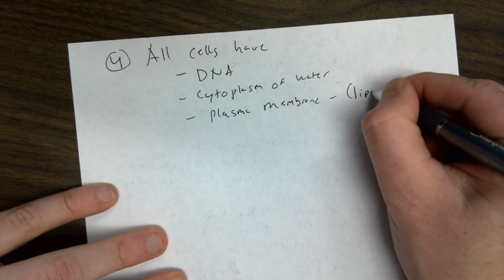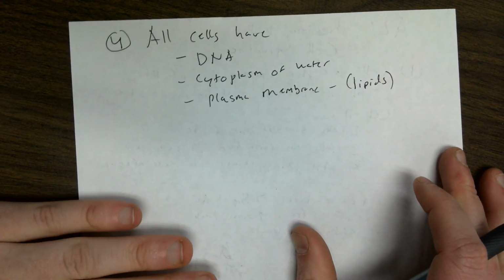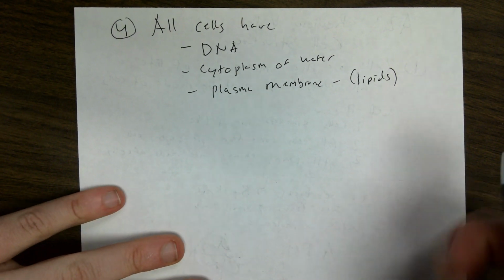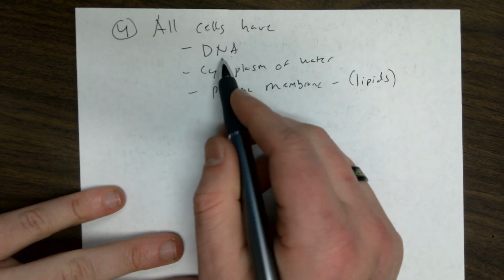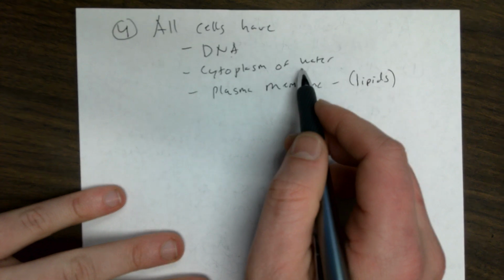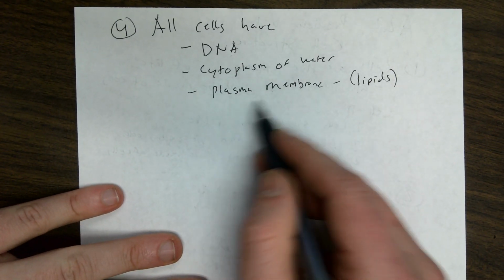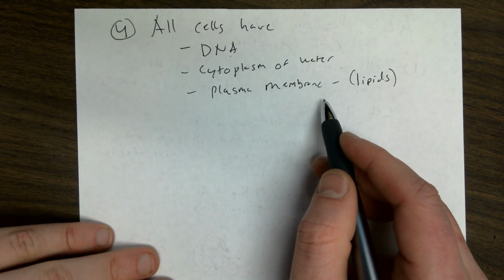Made of lipids. So that is found in every living thing. This is our genetic material. Water is the medium for all life. We did a whole unit on that. And then the plasma membrane creates that barrier to separate it.